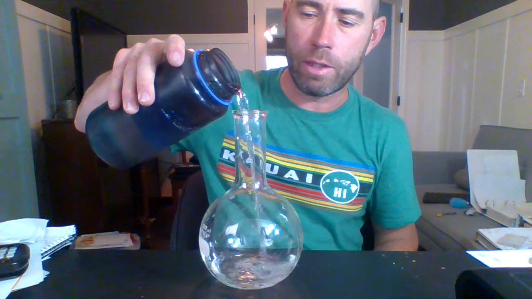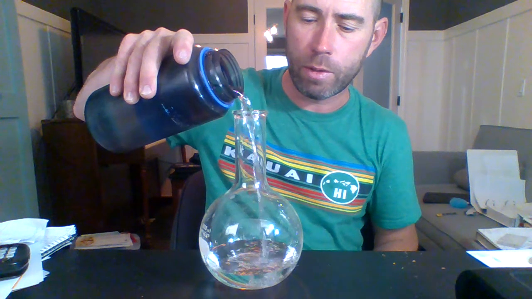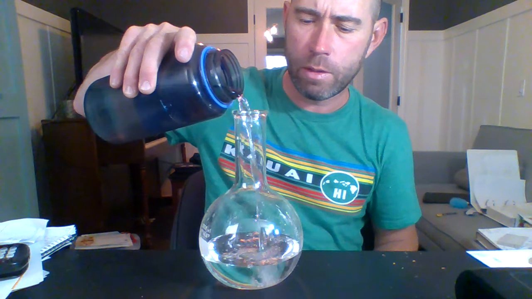So volume is changing at a constant rate. The height's increasing, of course. The surface area is increasing. The radius is increasing, but slower. And then we're passing this magic point. The height's still increasing. The radius and surface area are decreasing now.